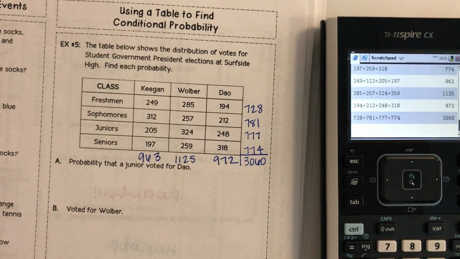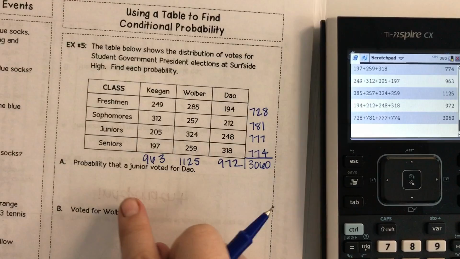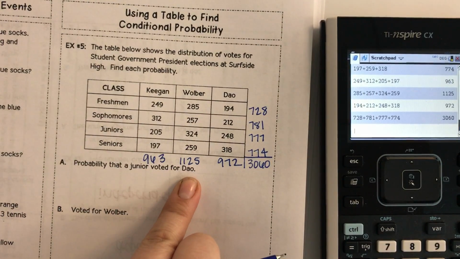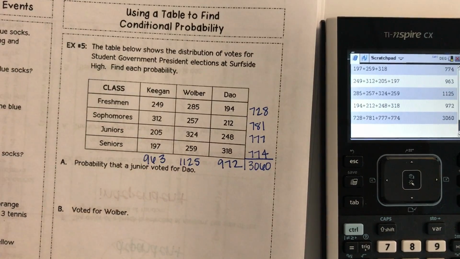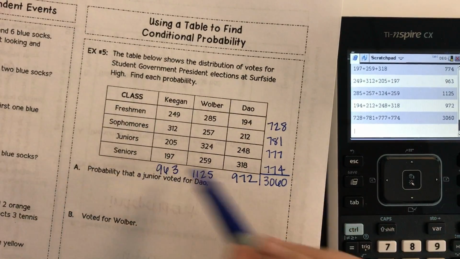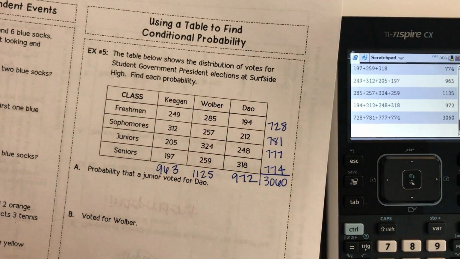Okay, now that we have all of our totals, which took forever, we are going to start finding probabilities. Probability that a junior voted for Dow. So we need to figure out how many juniors there are. It's not just a junior and voted for Dow out of how many students, it's how many out of the junior class voted for Dow. So this is called conditional probability.